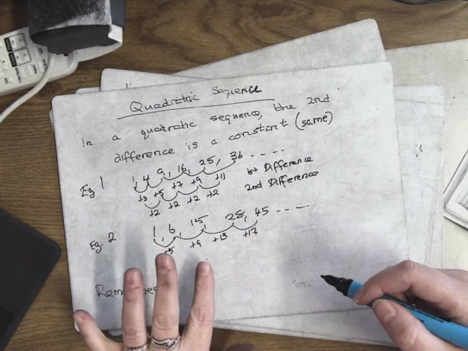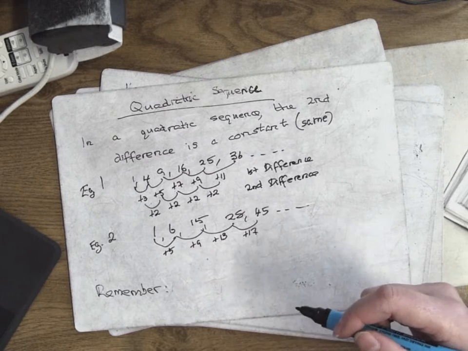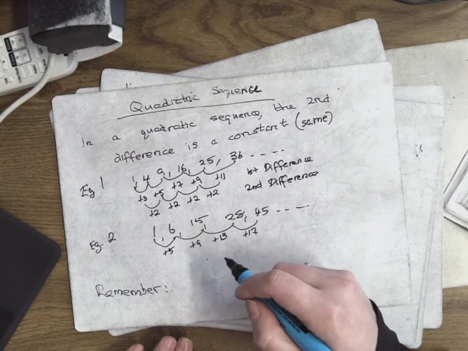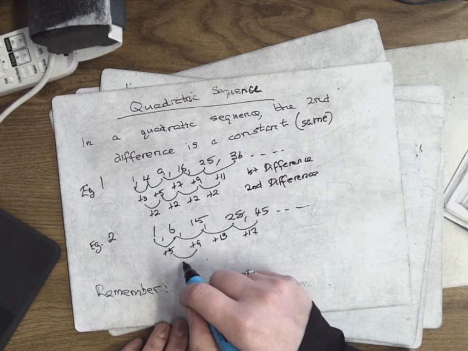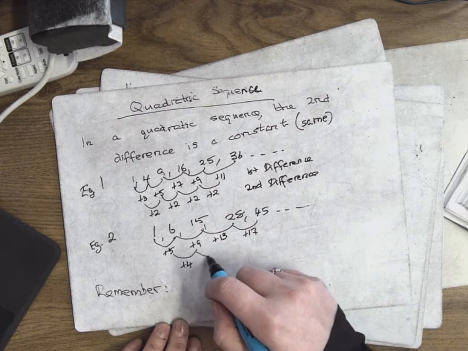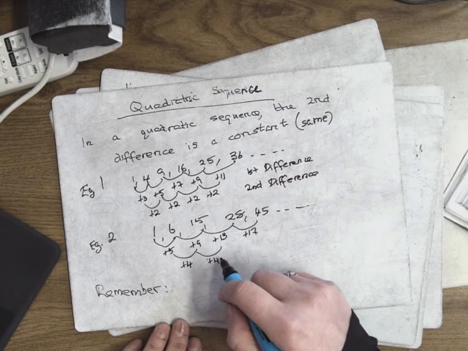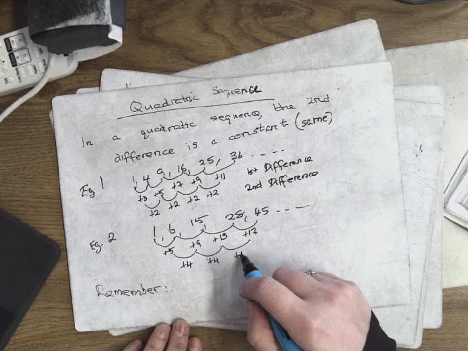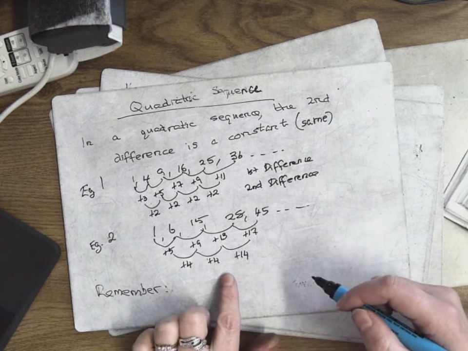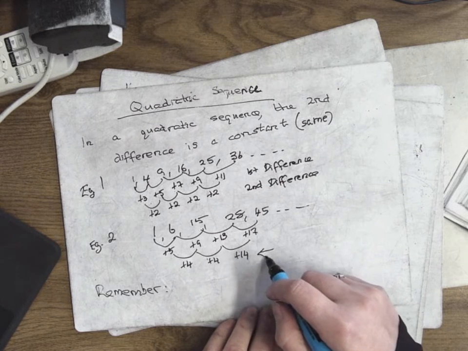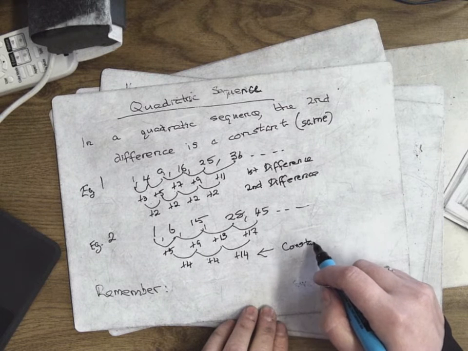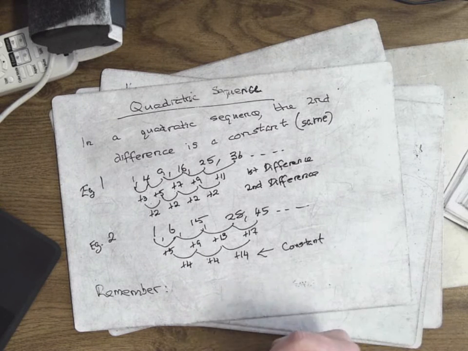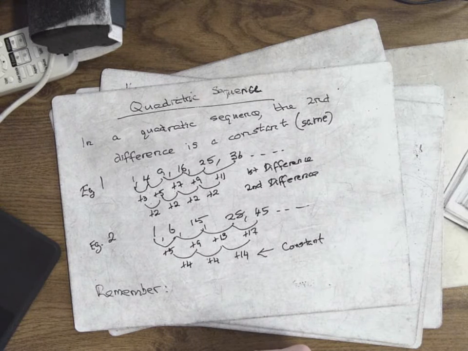So the sequences we've looked at up to now are arithmetic sequences, and we've been adding on the same number every time. Okay, so it's not arithmetic. So you look again: 5 to 9 you add on 4, 9 to 13 you add on 4, 13 to 17 we're adding on 4. So look at that, the second difference is a constant, as in it's the same. So it's plus 4 every time. So once the second difference is a constant, it is a quadratic sequence. Okay?